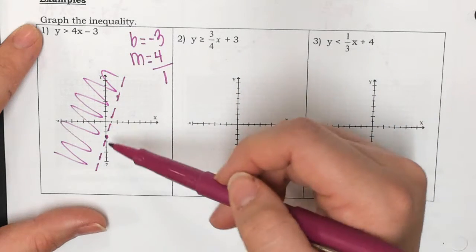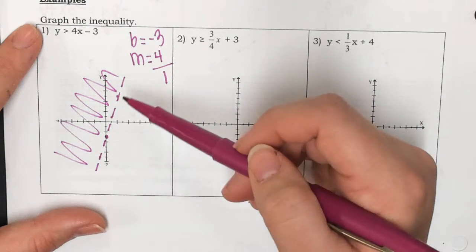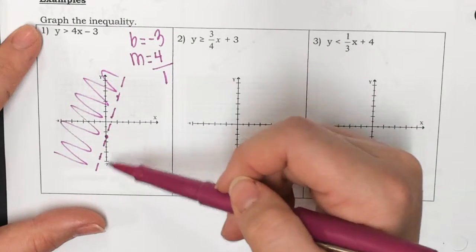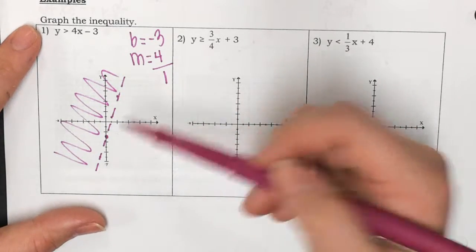What kind of line is this called? It is a positive slope, but there's a name for it. Boundary line.